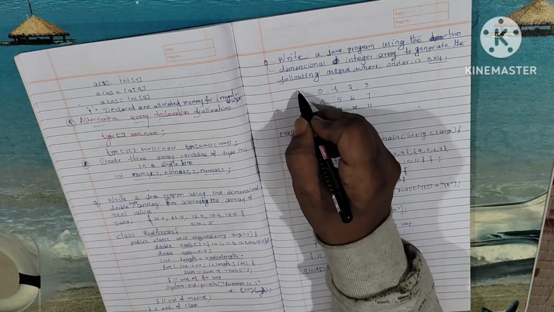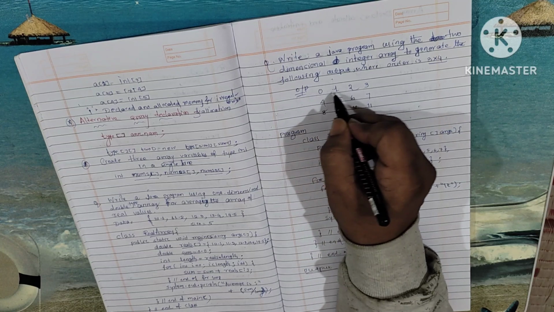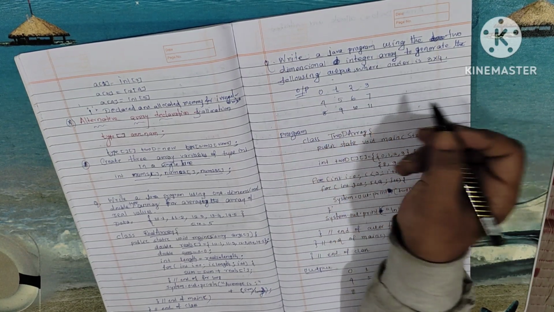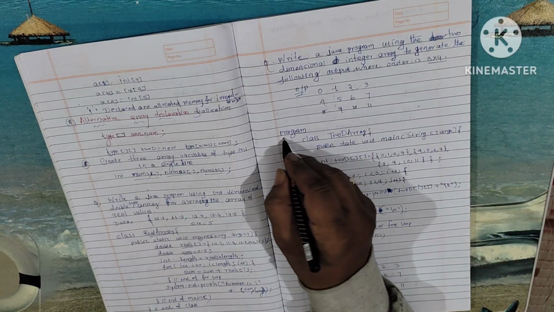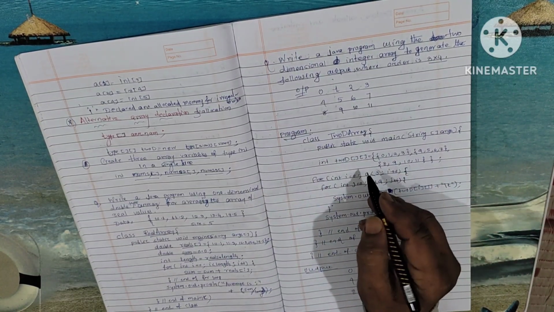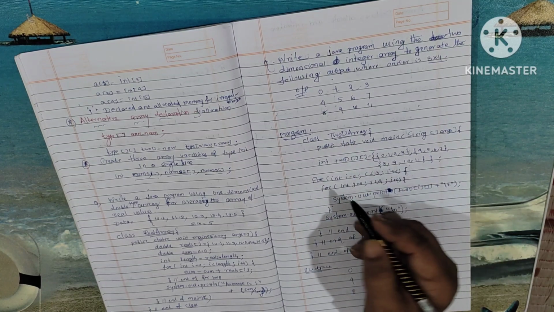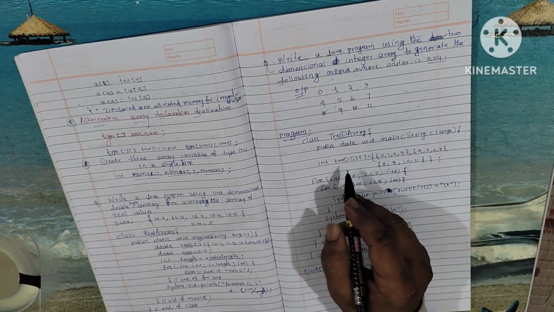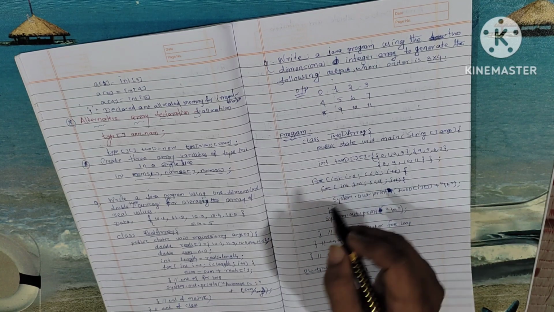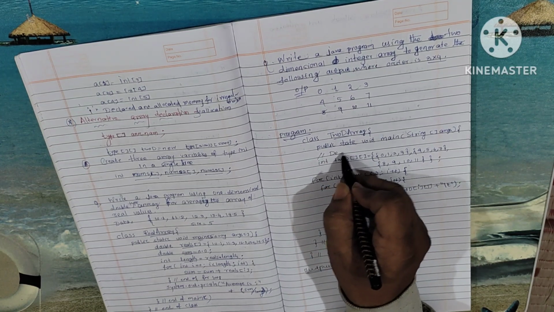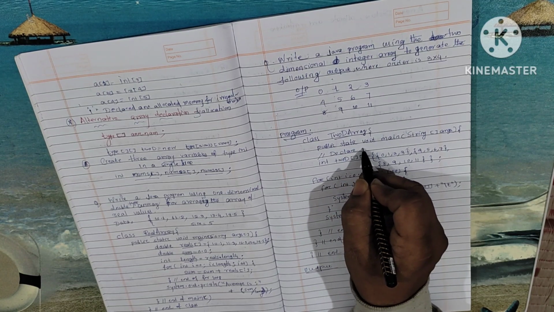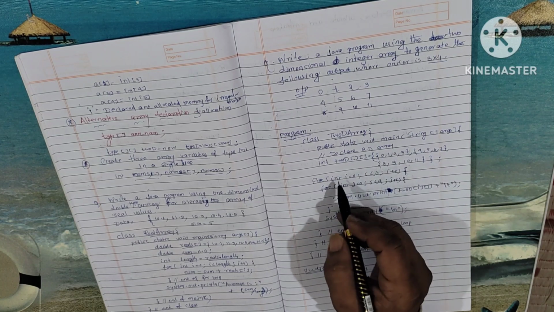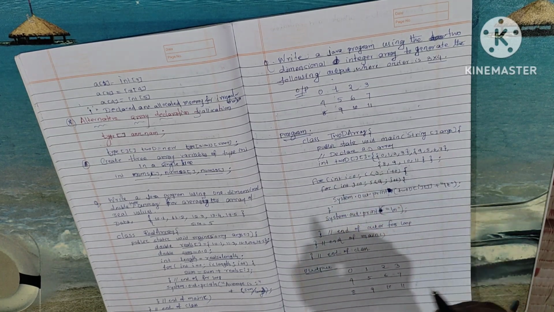So, let the output pattern be 0, 1, 2, 3, 4, 5, 6, 7, 8, 9, 10, 11. So let us write the program. Name of the class: 2D array, public static void main, String args. Create or declare a 2D array. You see how we have declared here.